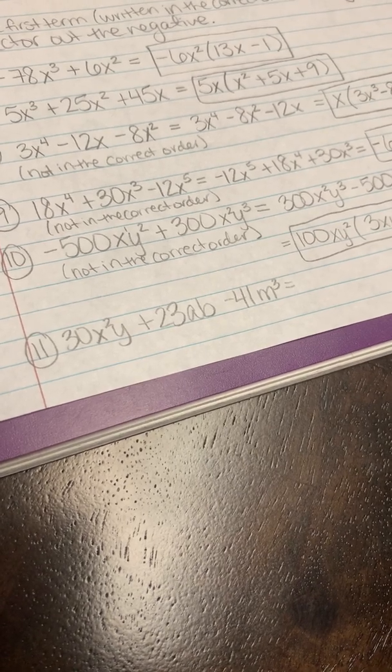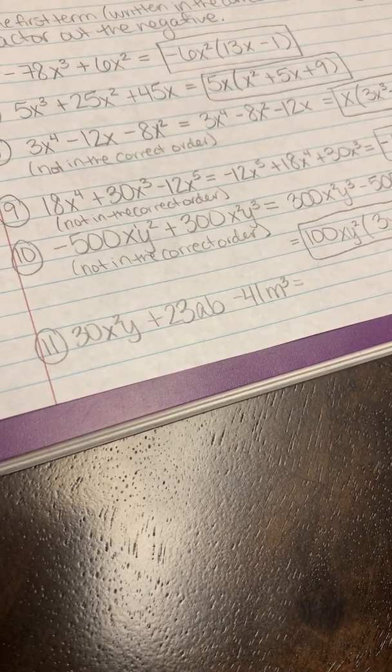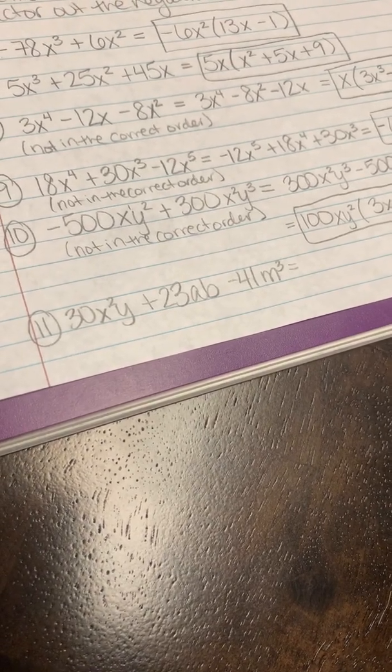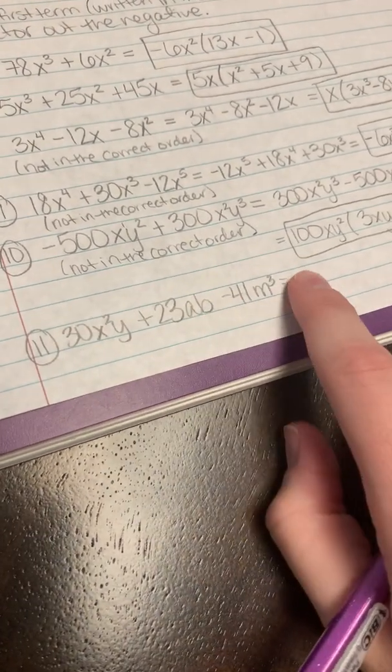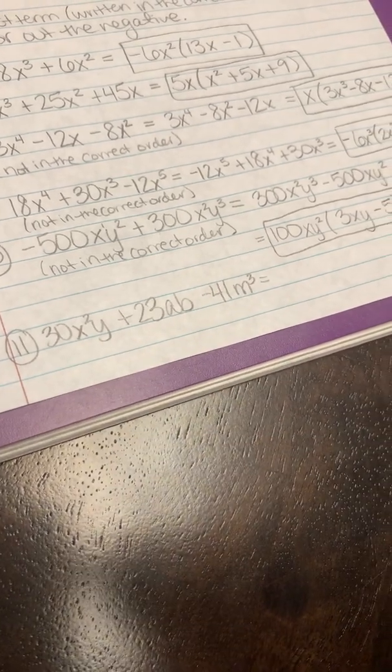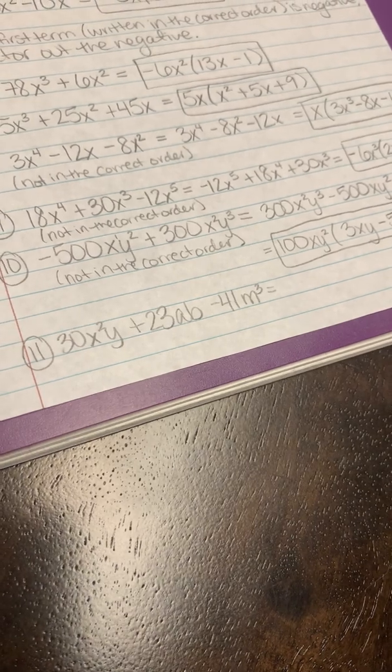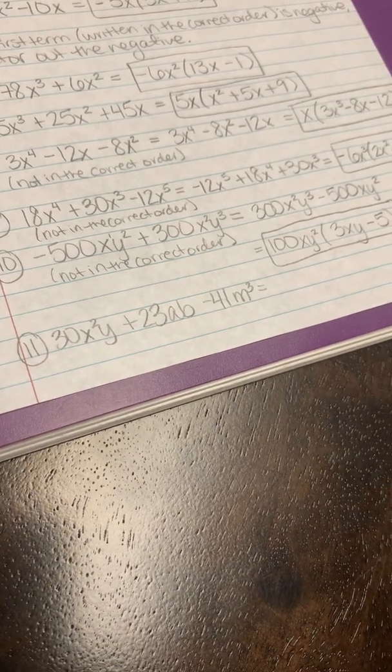Well, actually, nothing's in common with those numbers. A couple of them are prime. Now with the variables, can I take anything that's common from all three terms? No. So therefore, what is the word we use when we can't factor something?